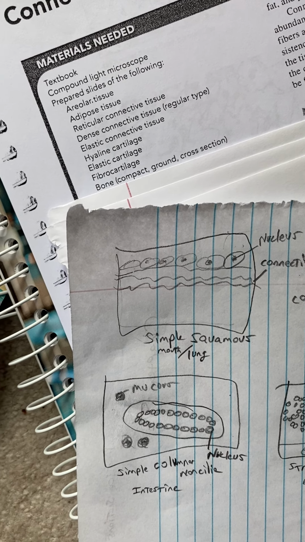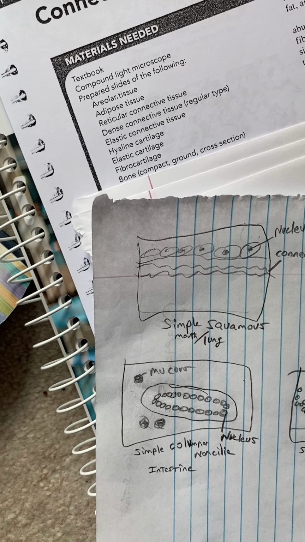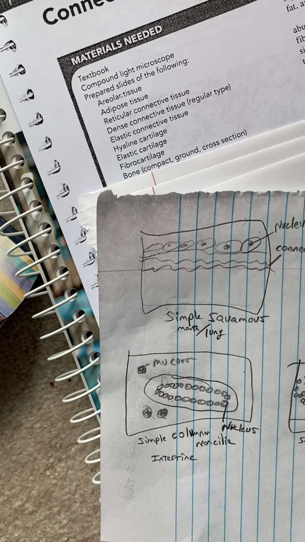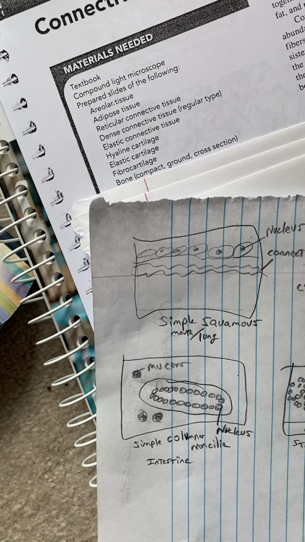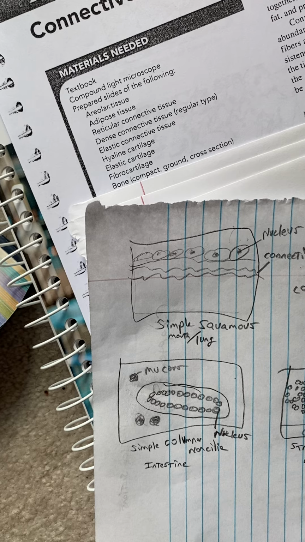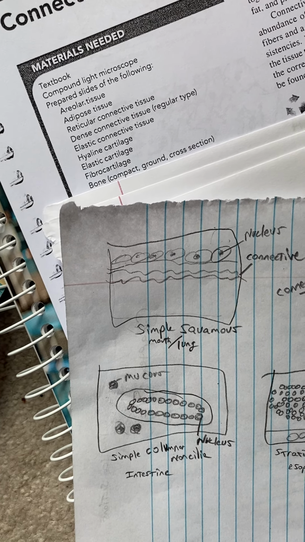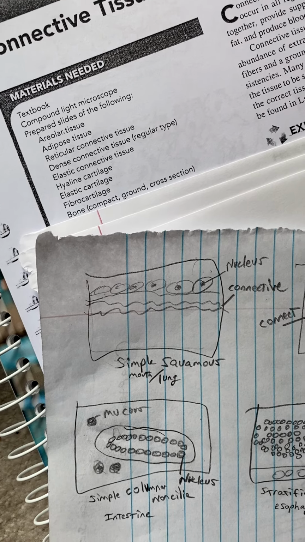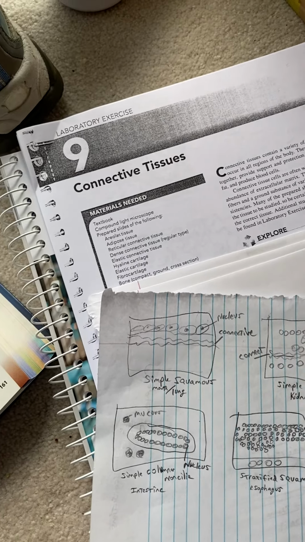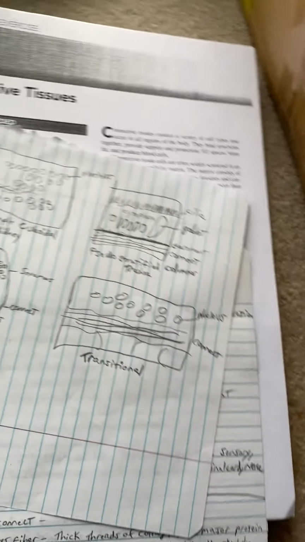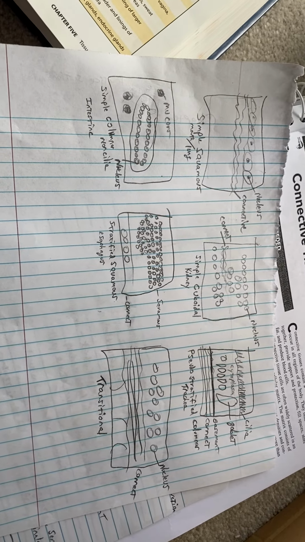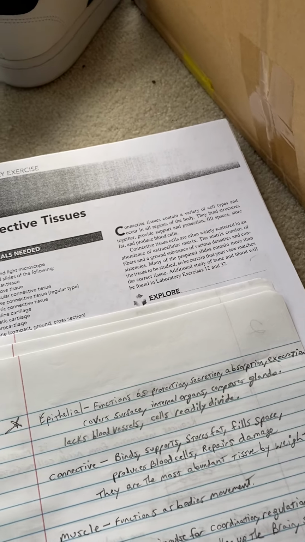Glandular epithelium we touched on briefly. It's for sweat glands and saliva, and also your endocrine glands, which we'll cover later on as we get into the book. Here's my picture, sort of pictures of that.